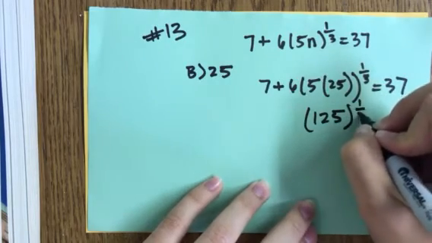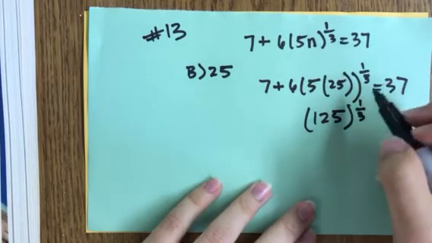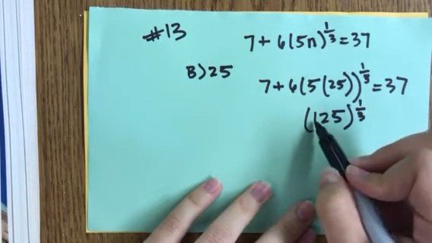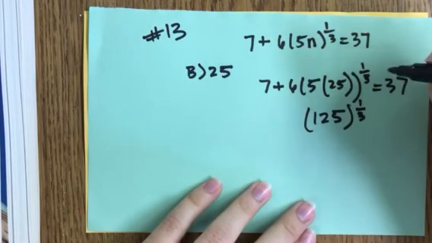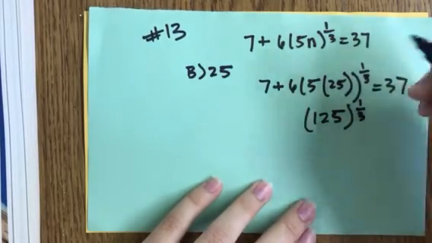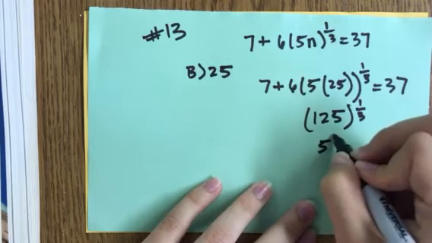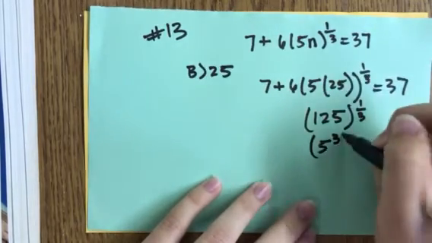So in order to use the 1 over 3 exponent, you're going to give 125 an exponent that will cancel out this 1/3. So I know that 5 to the power of 3 is the same as 125.